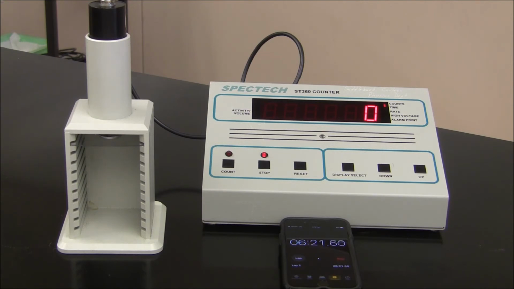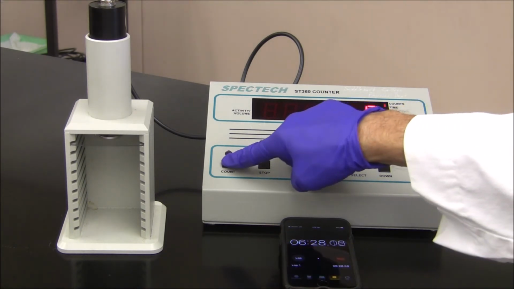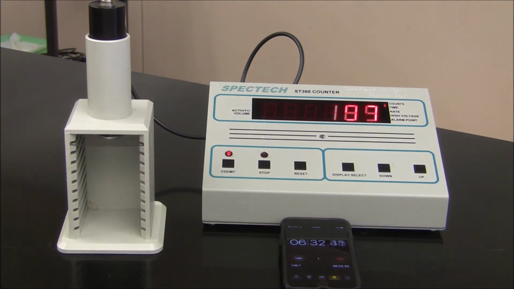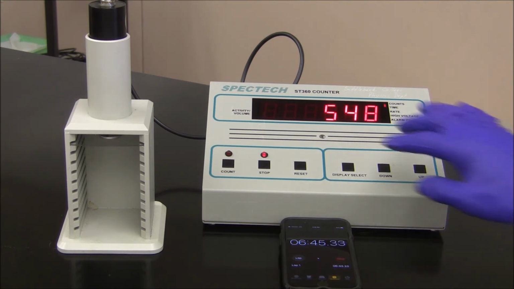Now coming up to our 390-second count. 548 counts at 390 seconds.